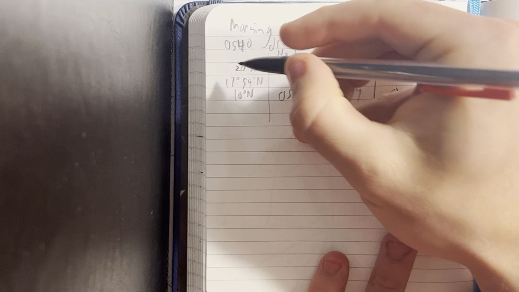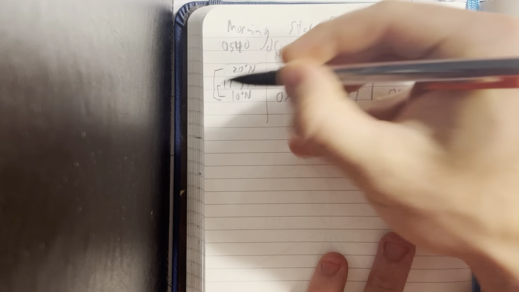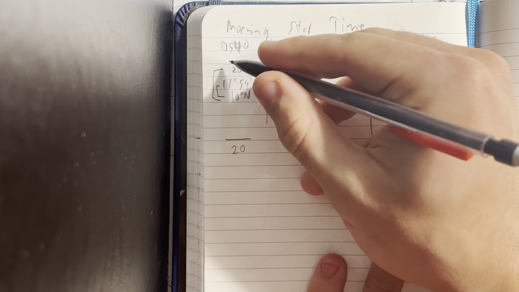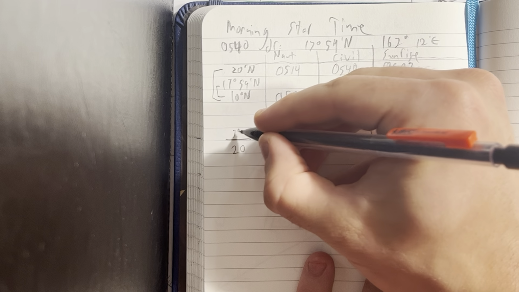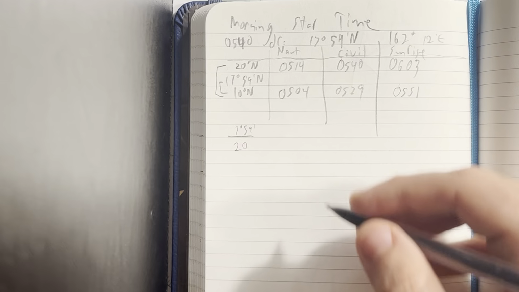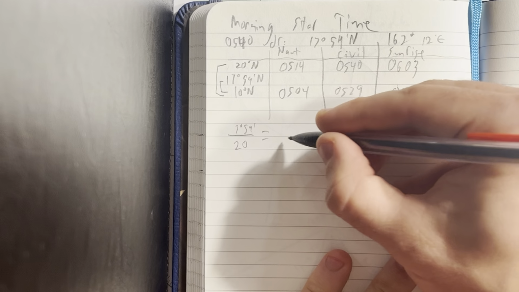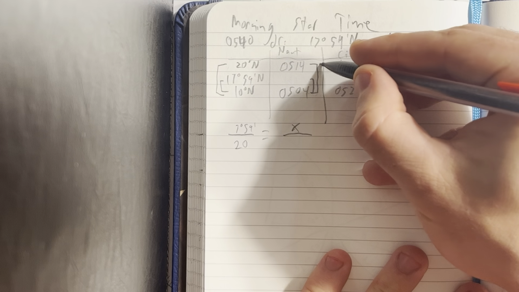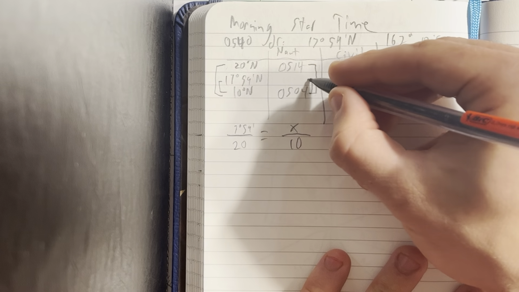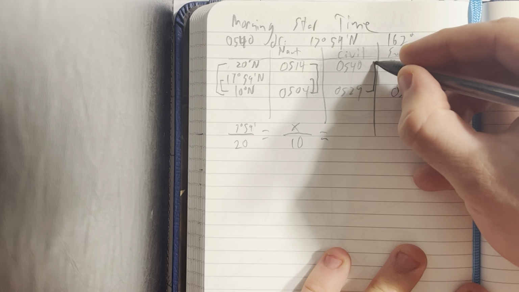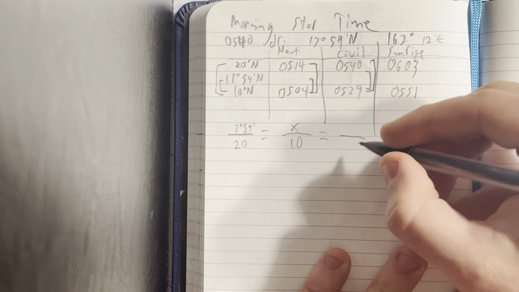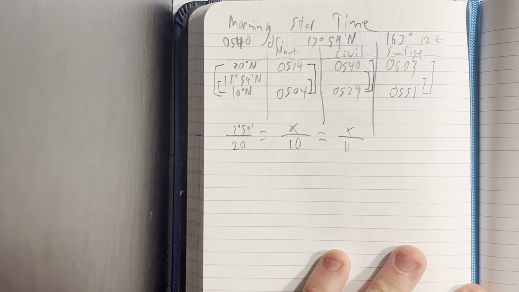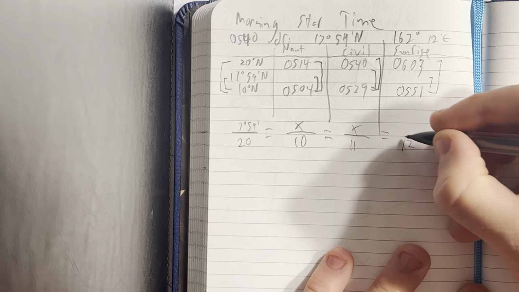So remember, we got to set up our fraction here. We've got 20 total degrees of difference between the two latitudes compared to 7 degrees 59 minutes to our chosen latitude. And that is going to be equal to x over, you can see this total span, which is 10 minutes, and x is that smaller span. And that'll also be equal here, see 0540 to 0529, that's 11 minutes. And then in this case, 12 minutes. Okay.